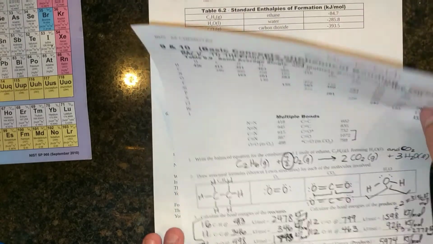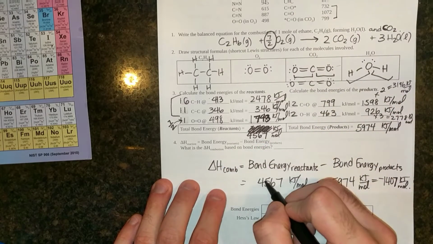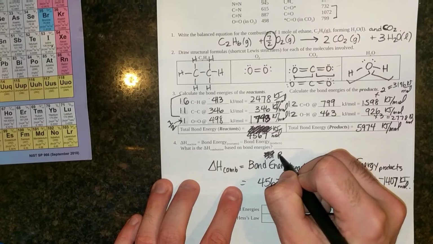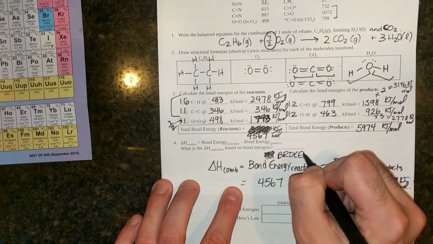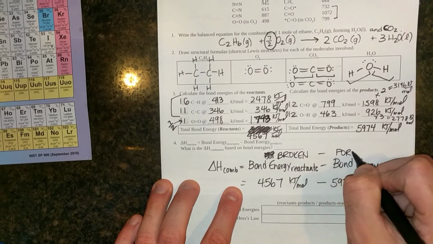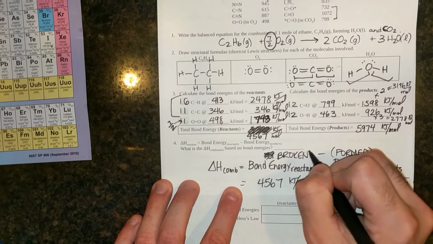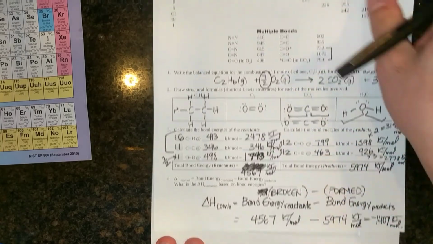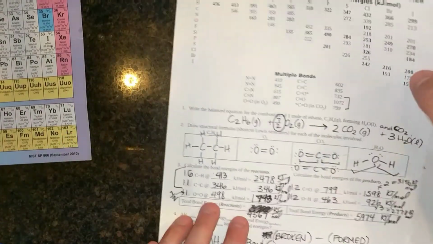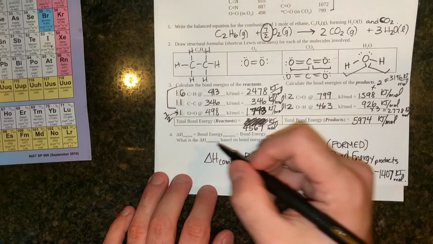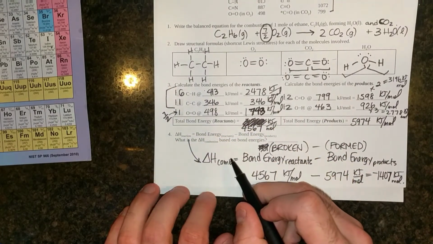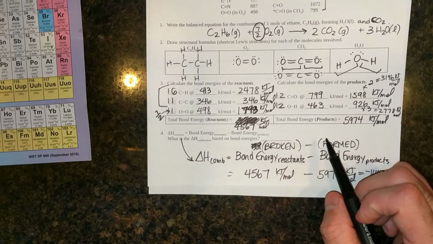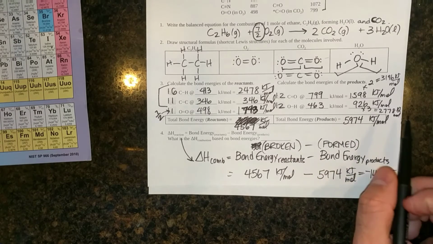Basically, what this is saying is bond energy of the reactants is bonds that are broken minus the bonds that are formed. And that is how we calculate the energy of the reaction according to bond energy, using bond energies. So this delta H of the reaction, or the delta H in combustion, I use solely the broken bond energies of the reactants minus the bond energies of the products.